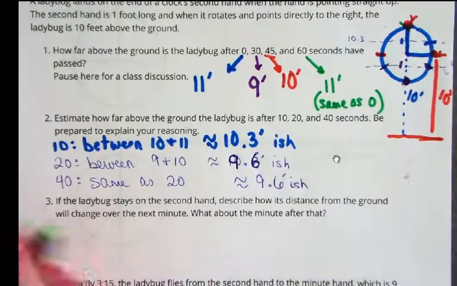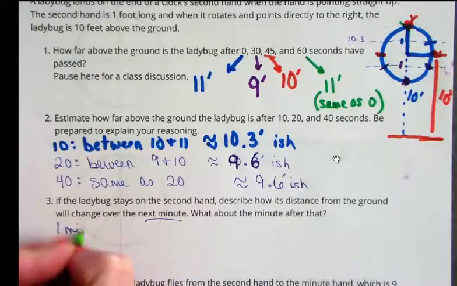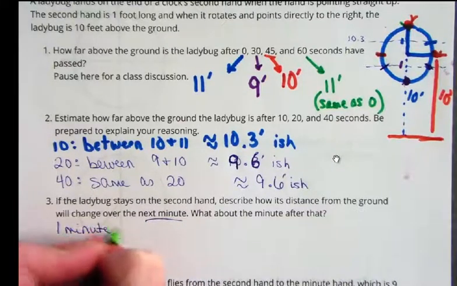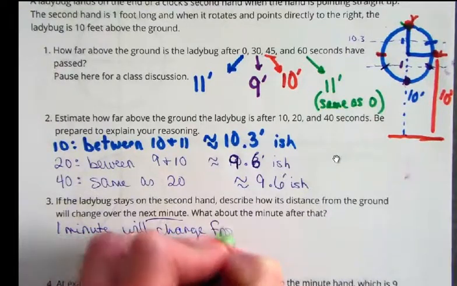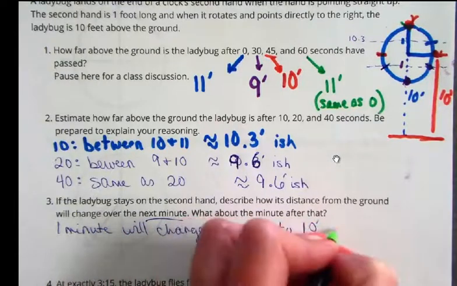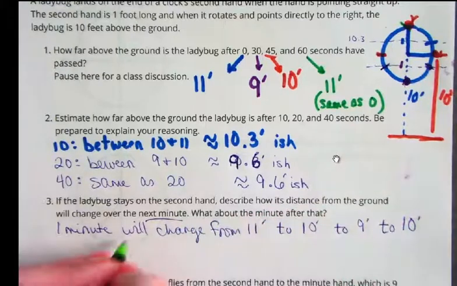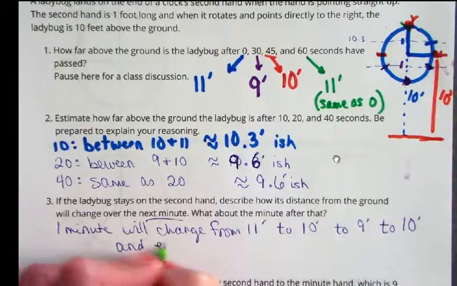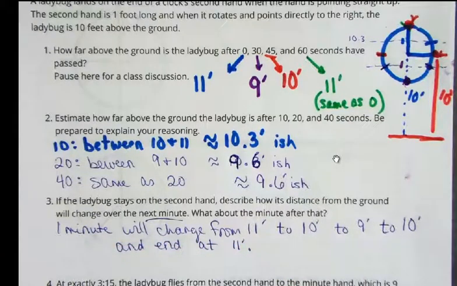So when we think about its distance from the ground, how it will change over the next minute, every minute will change from 11 feet to 10 feet to 9 feet to 10 feet and end at 11 feet. And the minute after that will be the same.